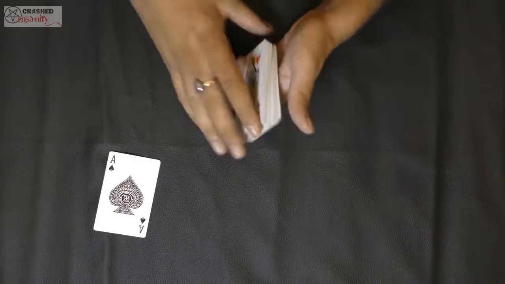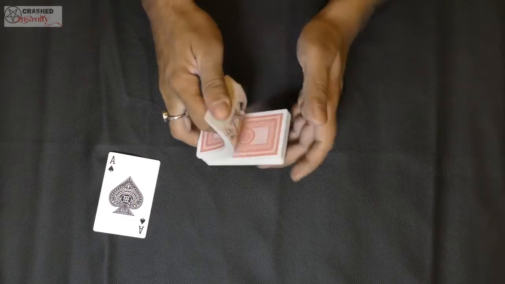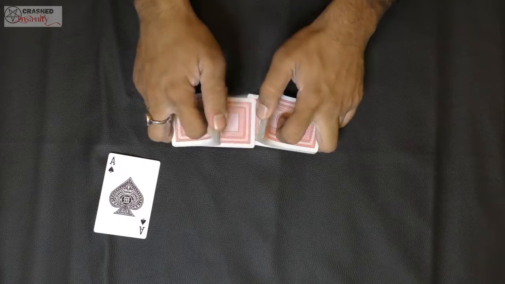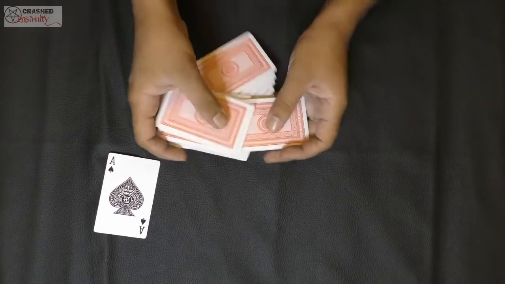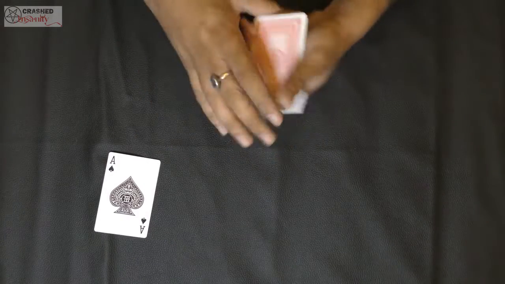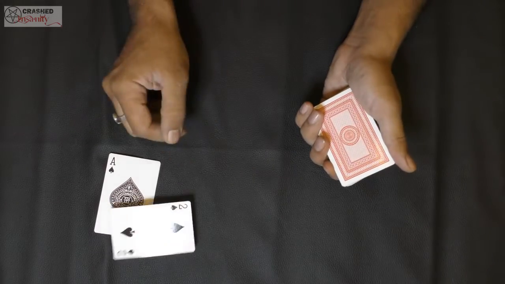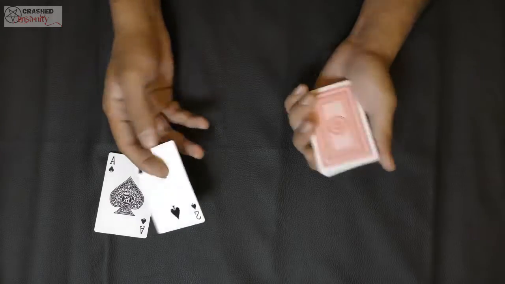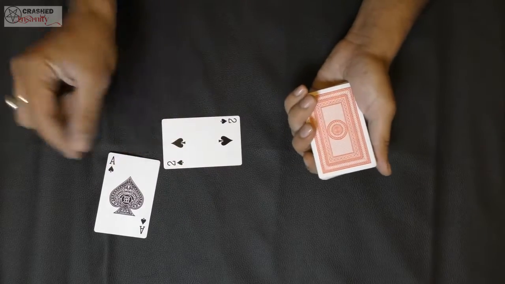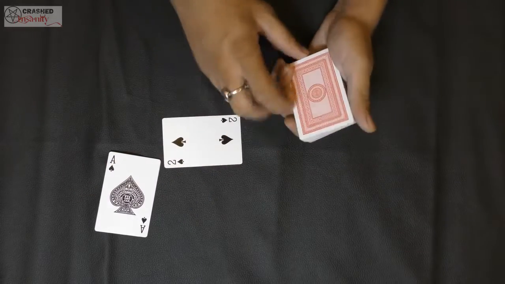From here, you shuffle the deck and give a complete free choice to the spectator. The spectator can pick out any card. It doesn't really make a difference, and you can see it, or even if you don't want to see it, it's fine. The spectator can sign it. All of that can happen with this trick.